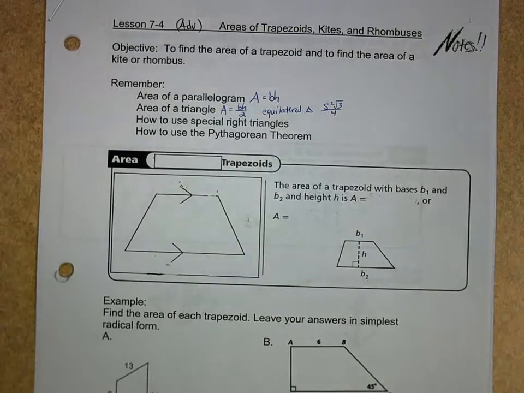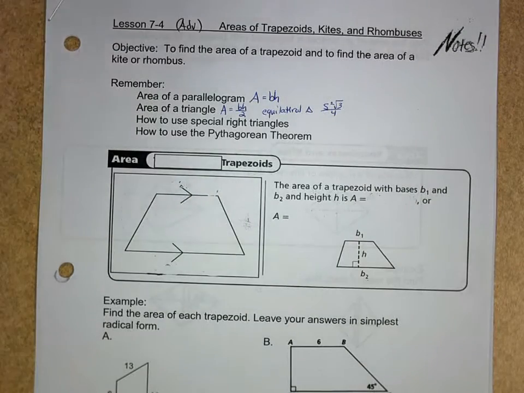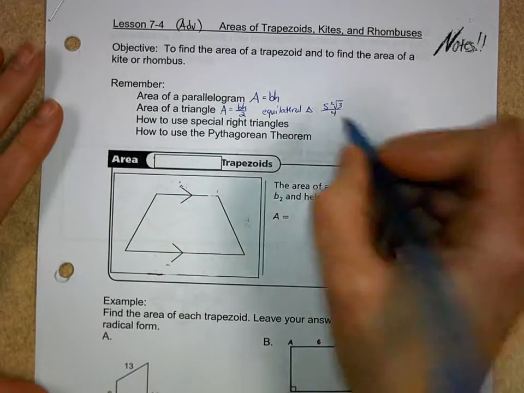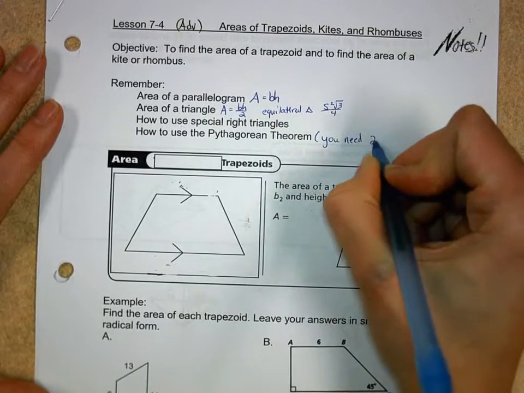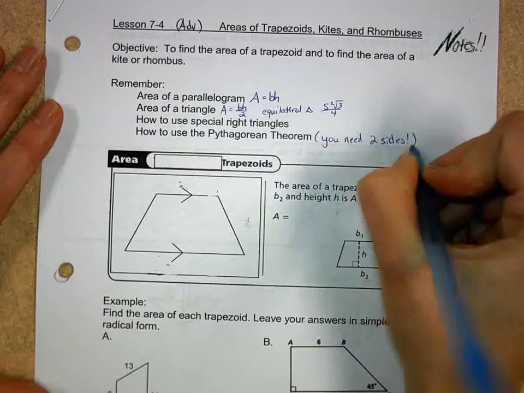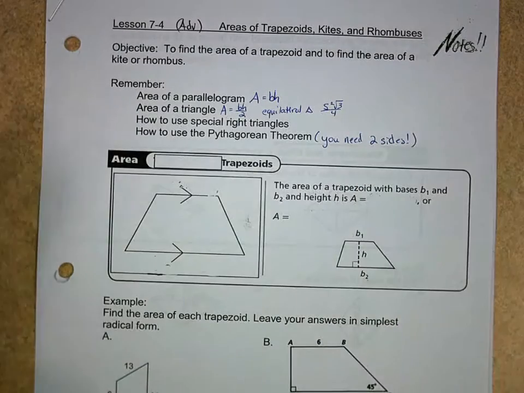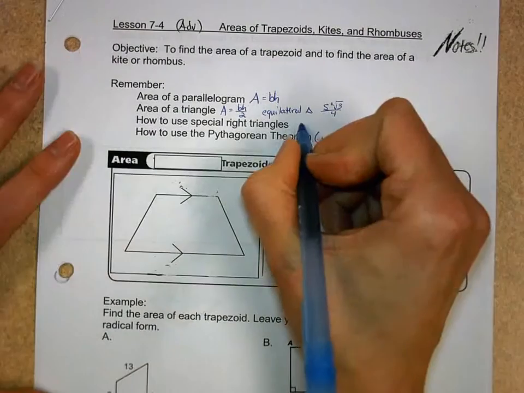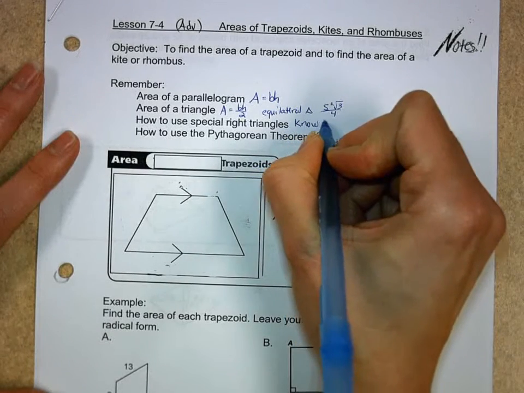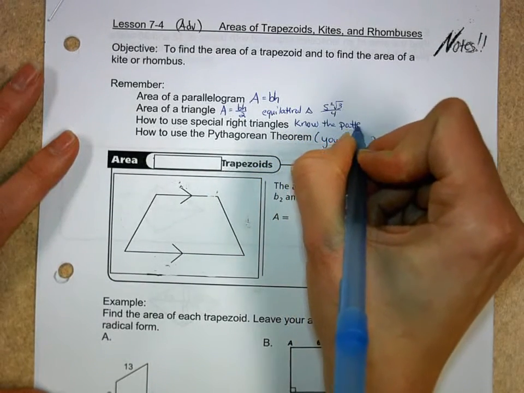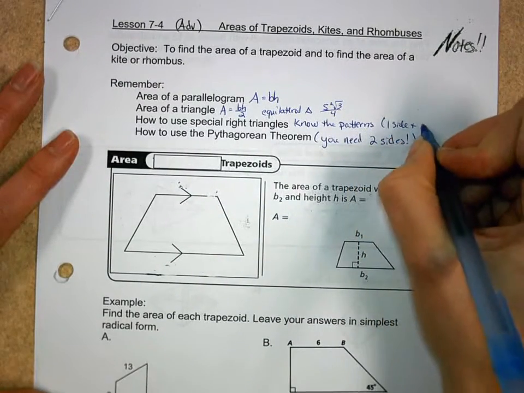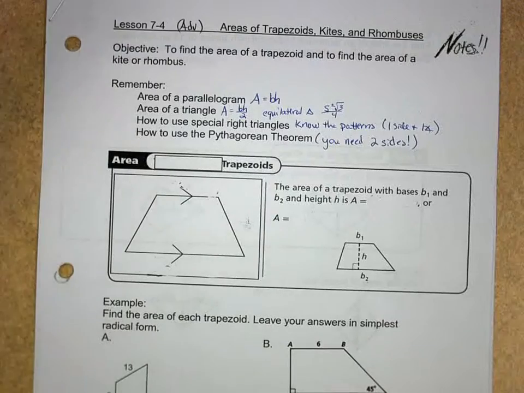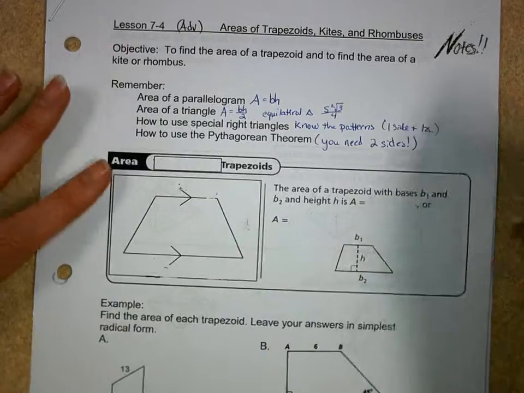Plus you need to know how to use your special right triangles, and you need to know your Pythagorean theorem. So remember, with the Pythagorean theorem, you need two sides, and it has to be a right triangle. With the special right triangles, you need to know the patterns. You need one side and one angle, so that you know which type of special right triangle you're using.